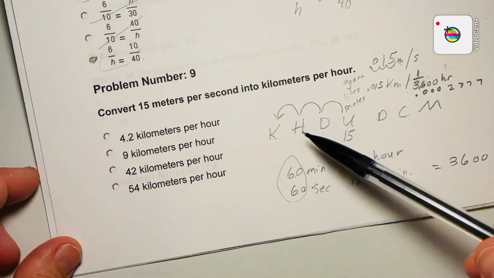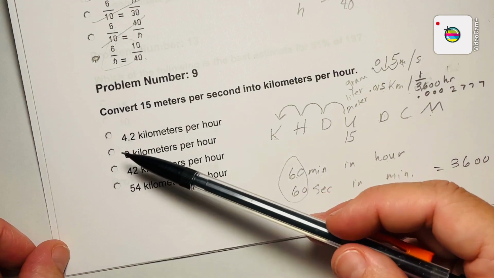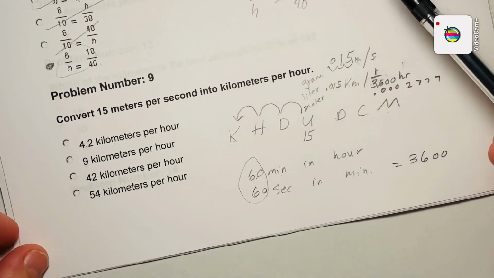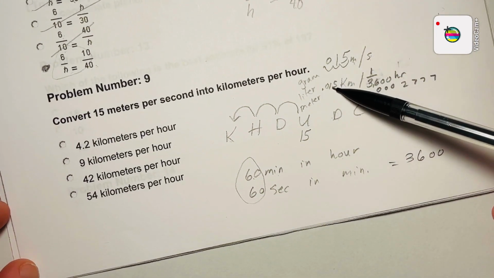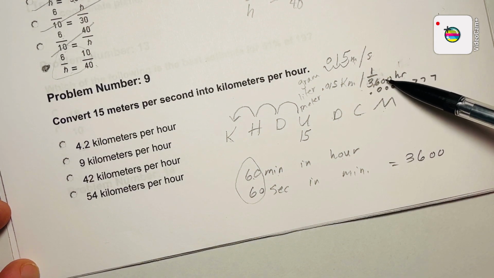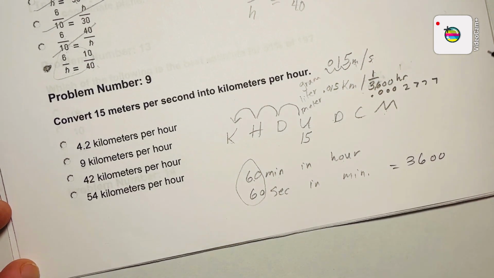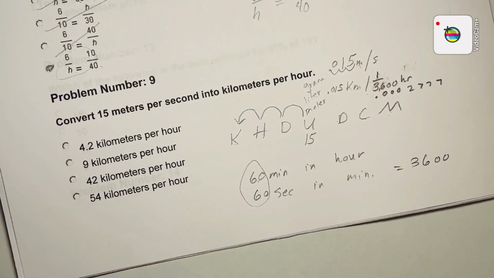All right, so to get the whole number that they have over here out of this fraction, 0.015 kilometer per 1/3600th of an hour, we've got to divide again.